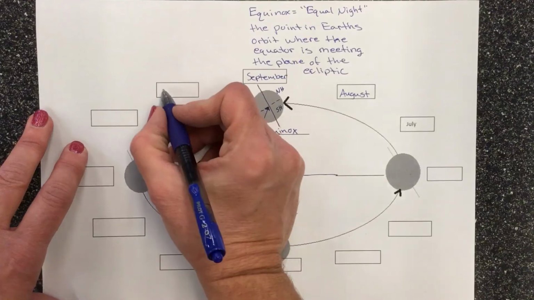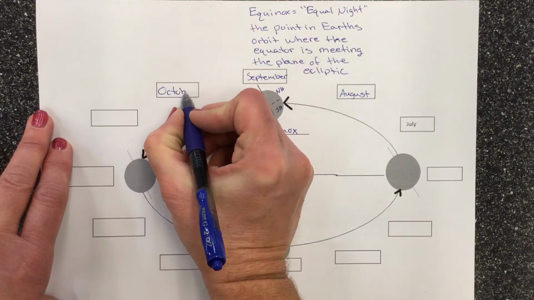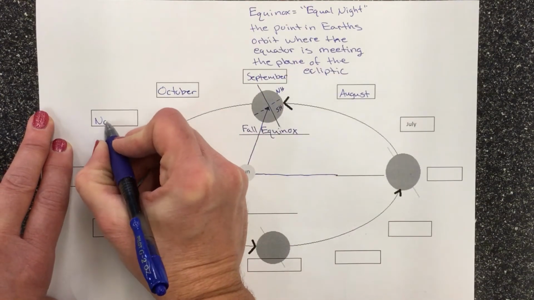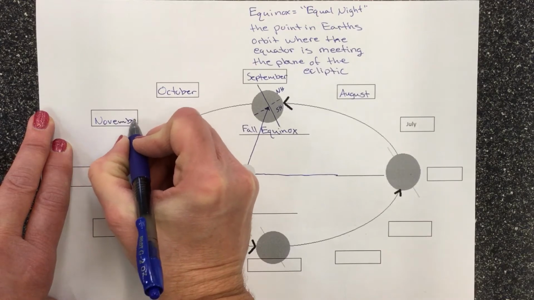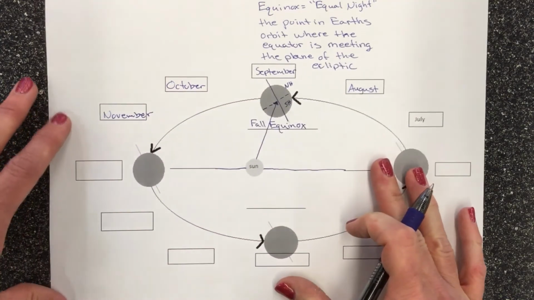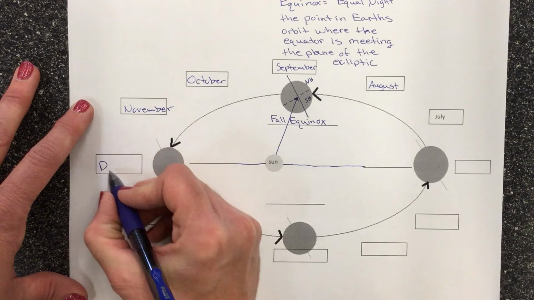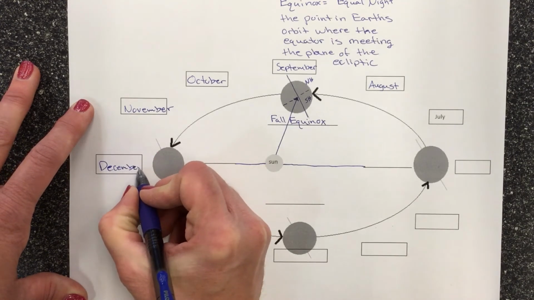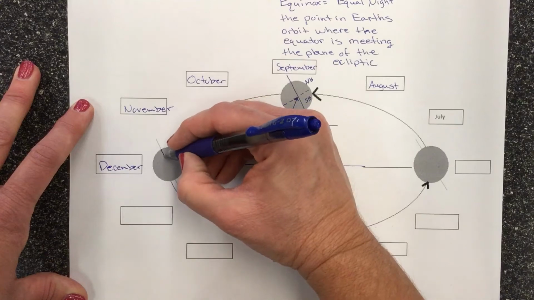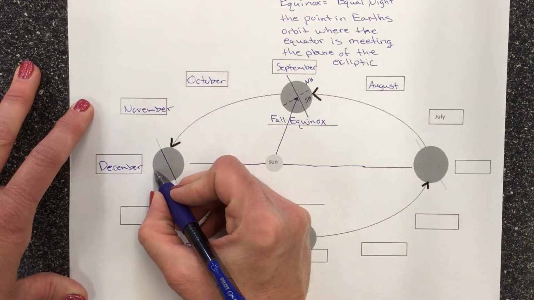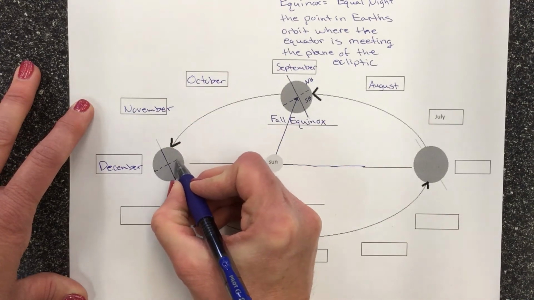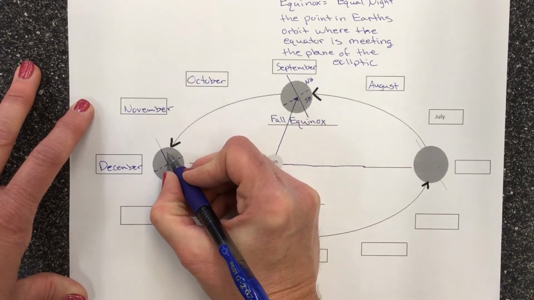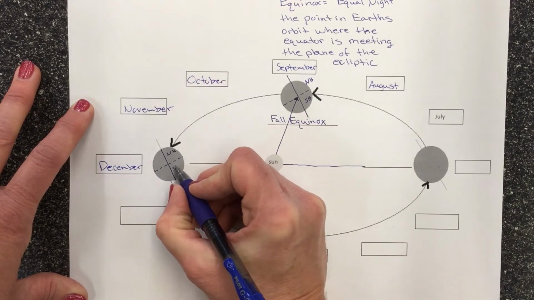After September, we have the month of October, and then November. And then in December, we have another significant event happening in Earth's orbit. So we're going to draw our axis in, and then our equator again right here. This is our northern hemisphere, and here's our southern hemisphere.